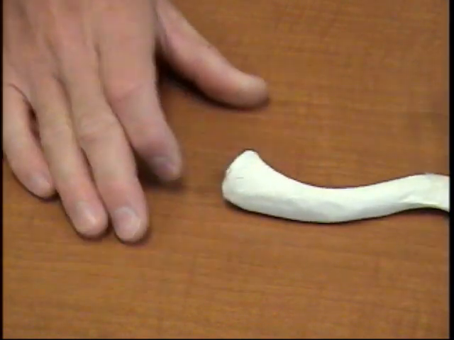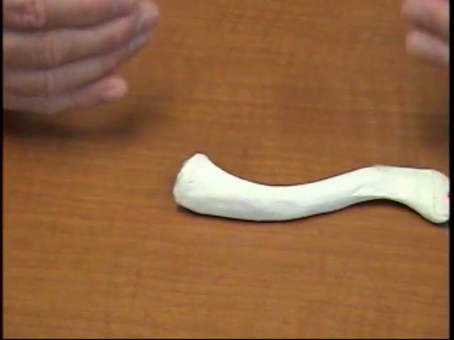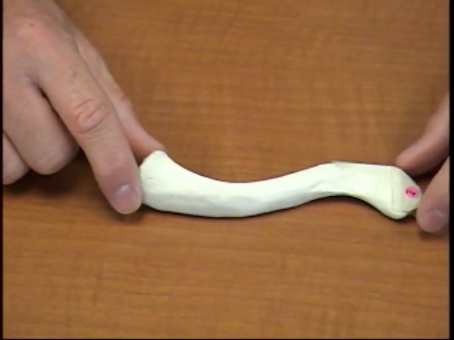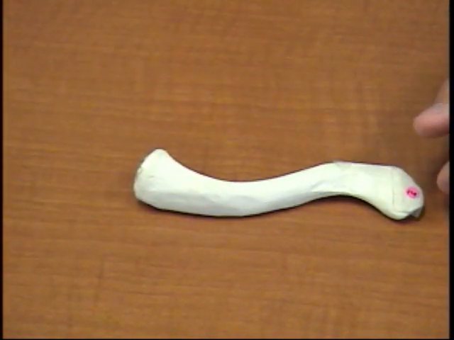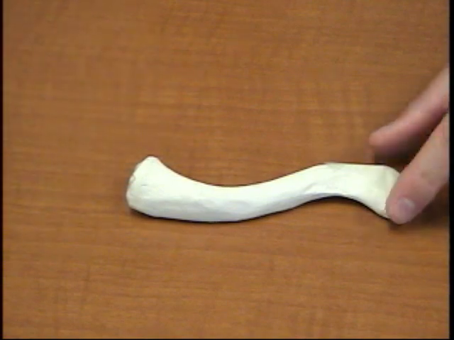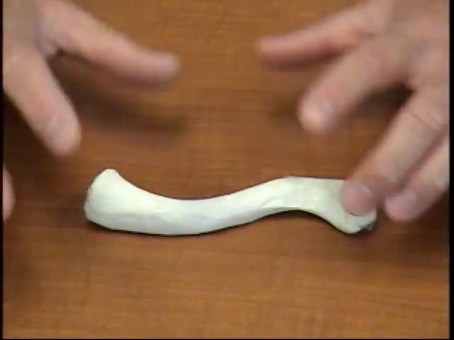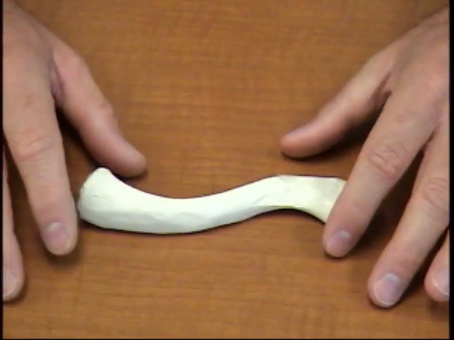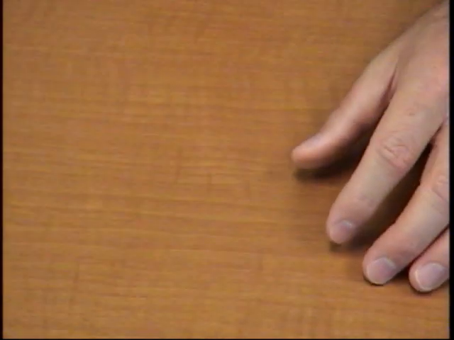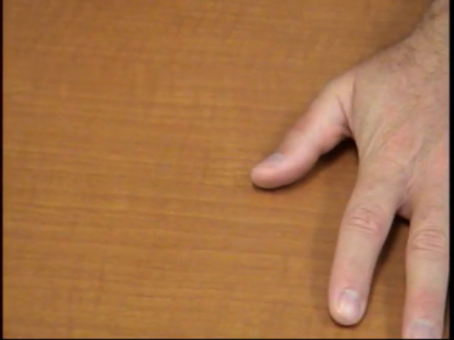So I'm positioning it in reference to my own body. Based on that, this would be a left clavicle. And that's, again, all you need to know for the clavicle. Switch bones again and grab the next bone.